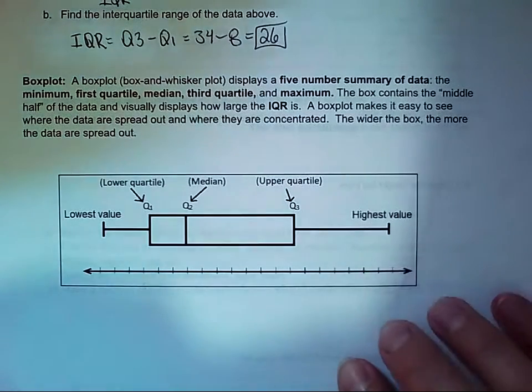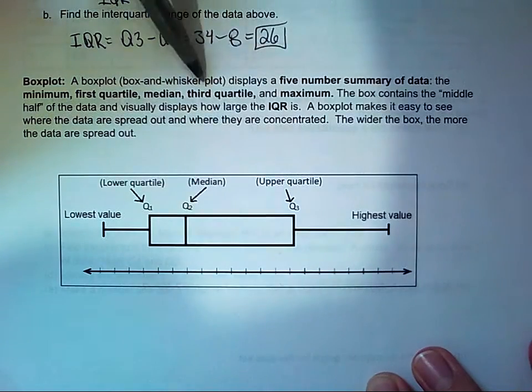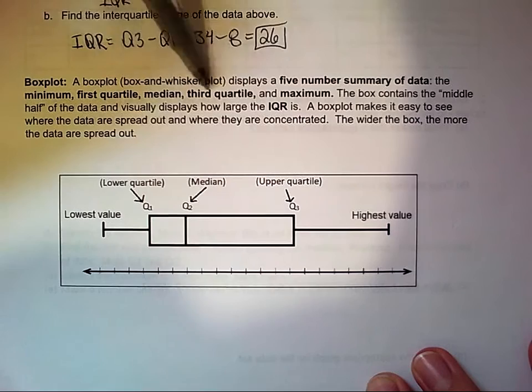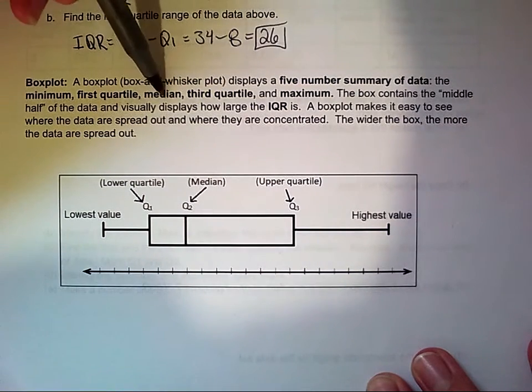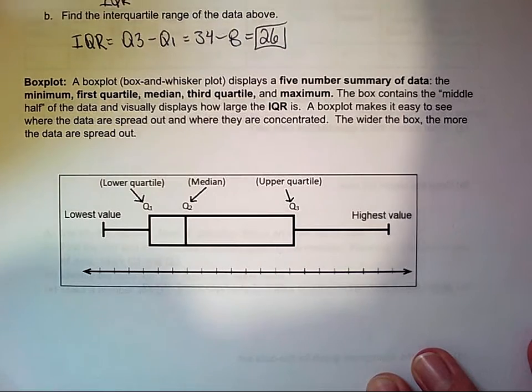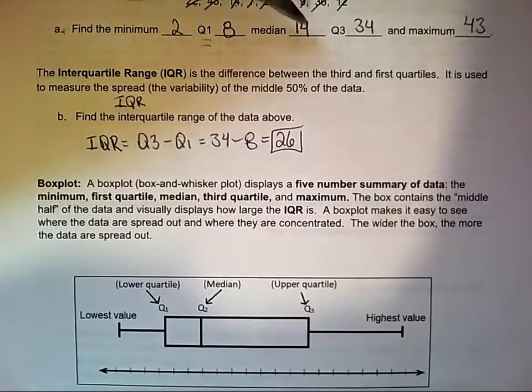Okay, next up is a box plot. A box plot, or a box and whisker plot, it's the same thing, displays a 5-number summary of the data. The minimum, first quartile, median, third quartile, and the maximum. Hey, that's what we just found. That's your 5-number summary. Okay.